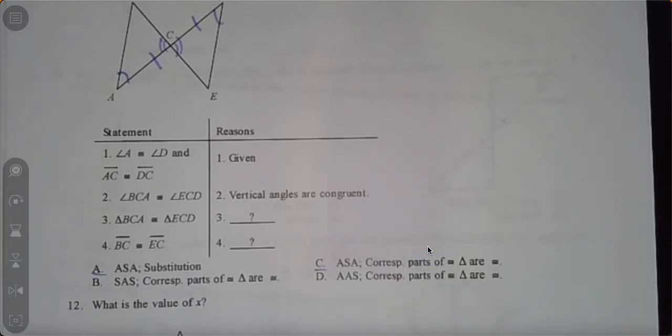On the last part, once I prove that my triangles are congruent, how do you know that the sides are congruent? Corresponding parts. Yes, do y'all remember that whole lesson? Corresponding parts of congruent triangles are congruent. So it is C. Does everybody get that?